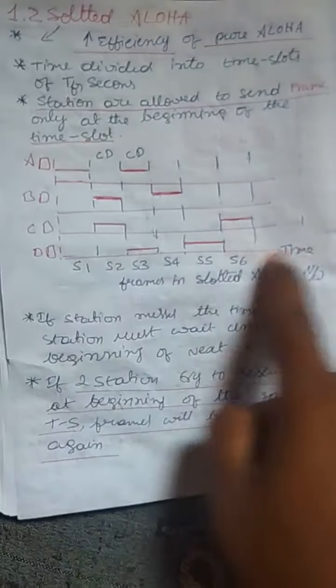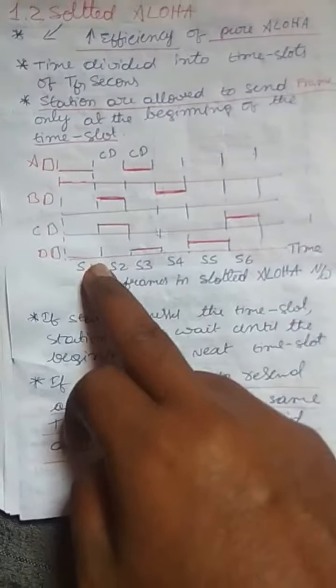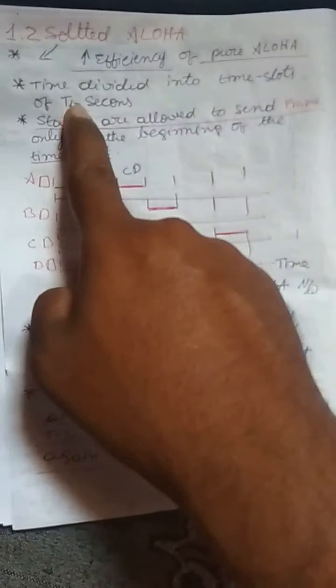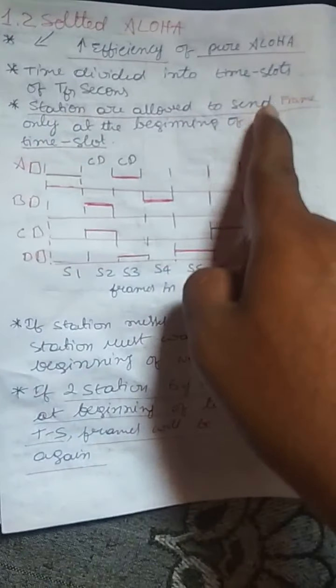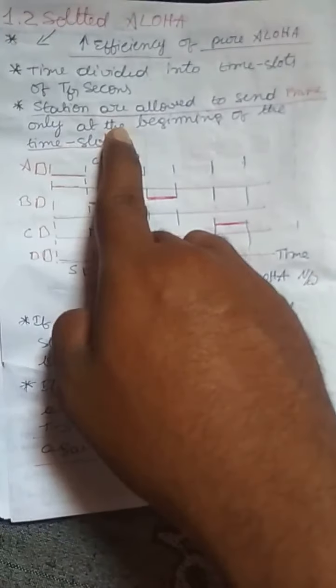You can see that time is divided into time slots based on frame transmission time. Stations are allowed to send frames only at the beginning of the time slot.